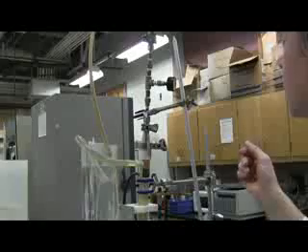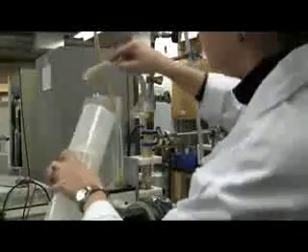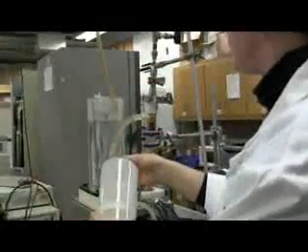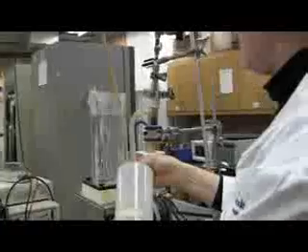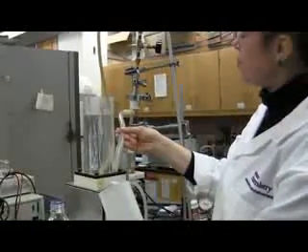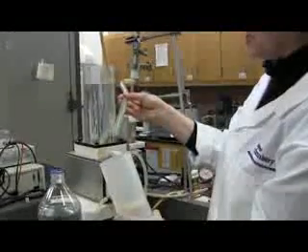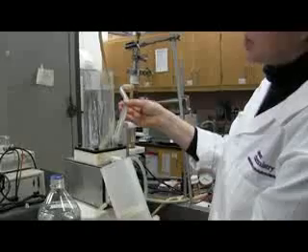Okay. So now I can show you that even with the valve all the way open, there is a drizzle of permeate flow. This is it. You see that? Now, how are you going to measure that flow rate?